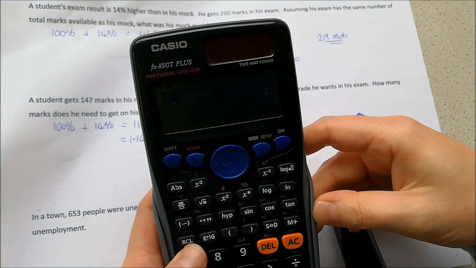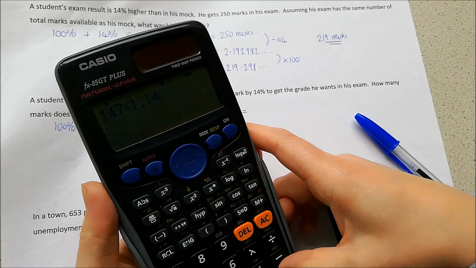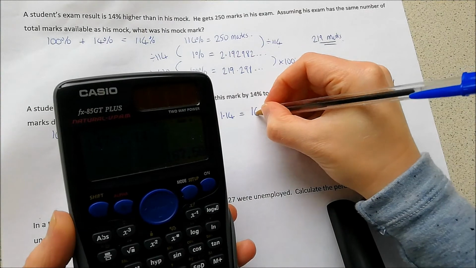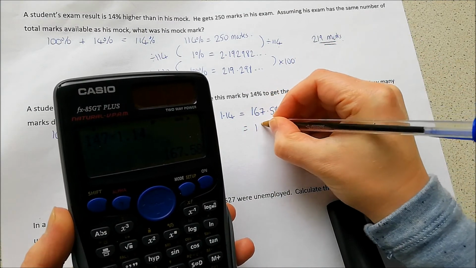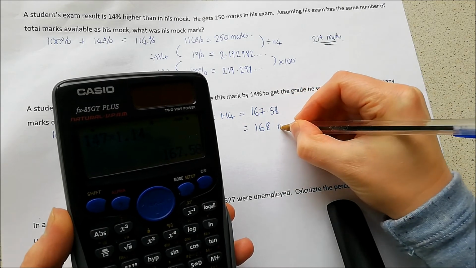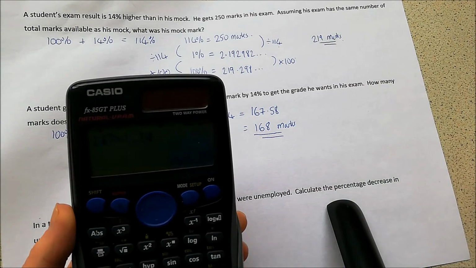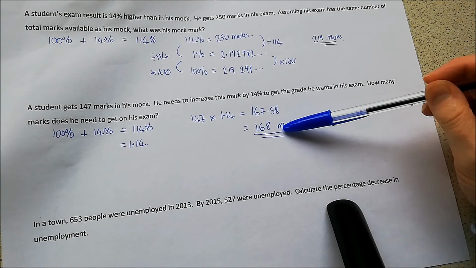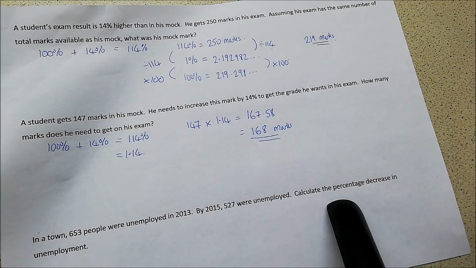So 147 times 1.14 equals 167.58, and I'll just round that up to the nearest mark. So 168 marks. Okay. This one would probably be on a calculator paper. The numbers aren't nice, so I'm only going to do it with a calculator. I'm not going to do the non-calculator version for that one.